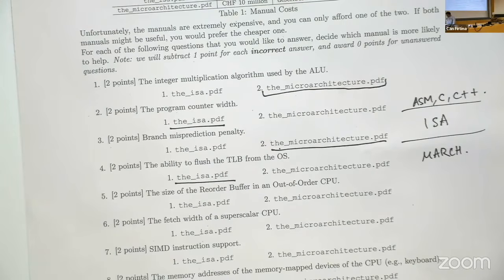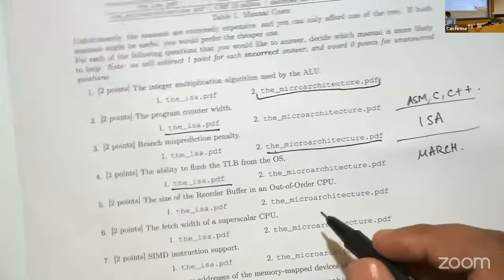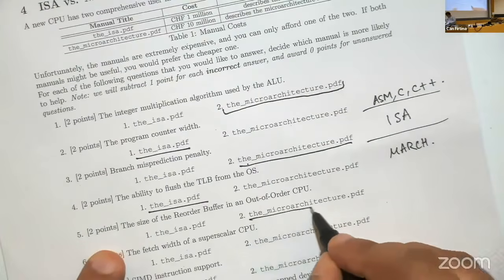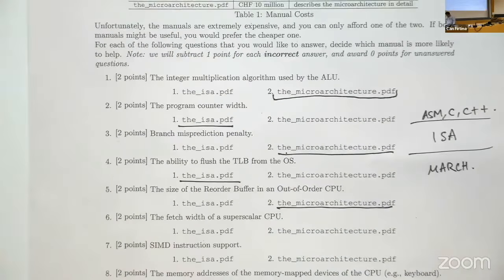And the size of the reorder buffer in an out of order CPU. So again, the reorder buffer is something which is transparent to the programmer, and it is specific to the microarchitecture. So the size of the reorder buffer is something which the programmer wouldn't know. So the ISA does not mention that anywhere. So it's in the microarchitecture.pdf. Any questions so far?